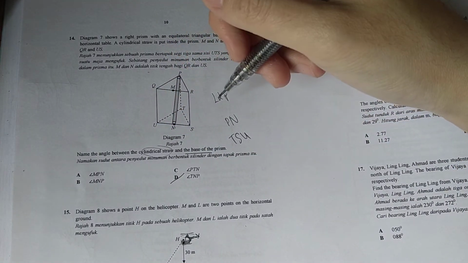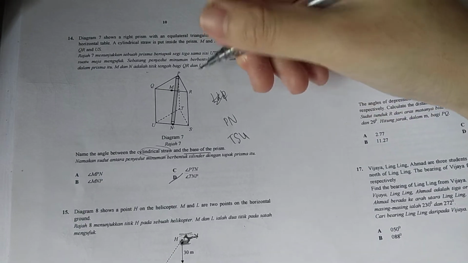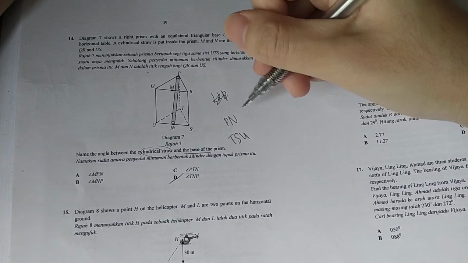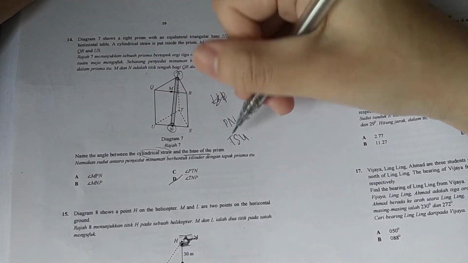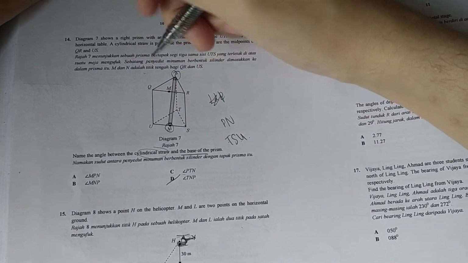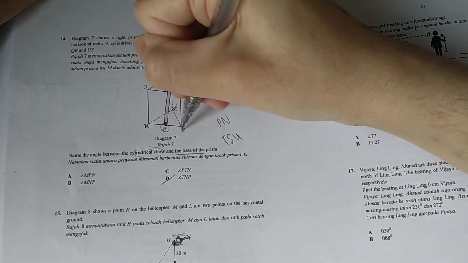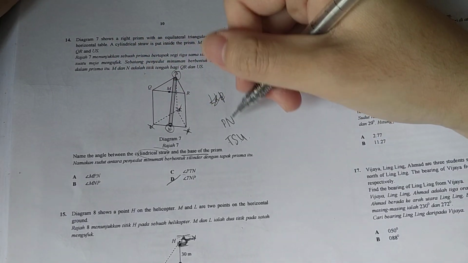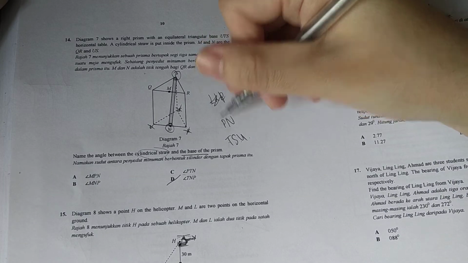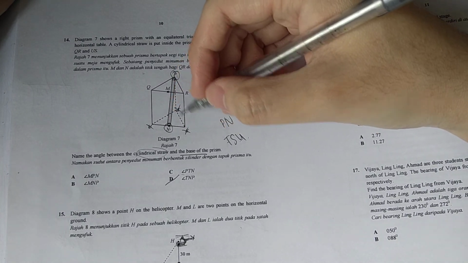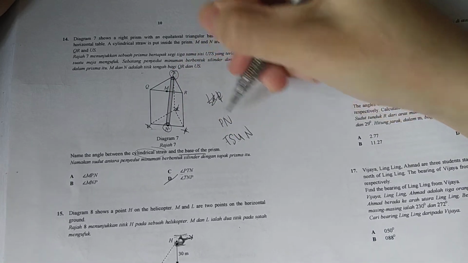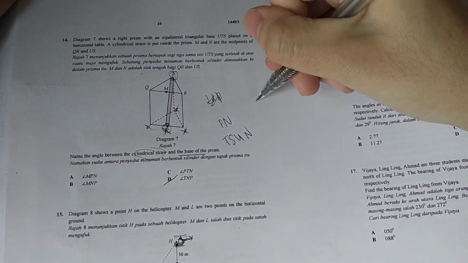Alright, so how do I do it? So macam mana dapat TNP? Okay, you can use the method, right? So PN, you bulatkan P, you bulatkan N. TSU, you pangkah, right? So TSU pangkah. But wait, before you do this, you always have to make sure ada missing point ke tak. So PN, is there any missing point? No. What about TSU? Is there any missing point? Yes, because TSU ada missing point N. It means that N also you need to pangkah. And then you draw this thing here.